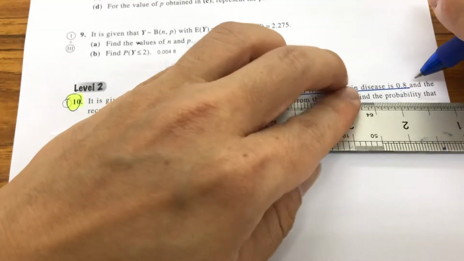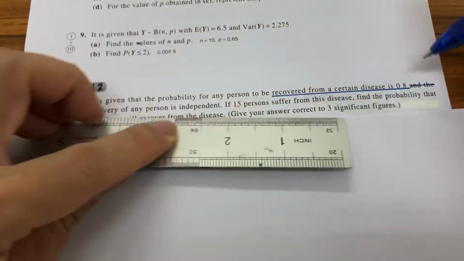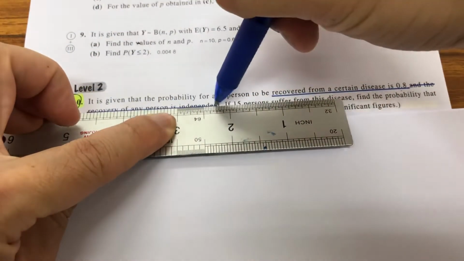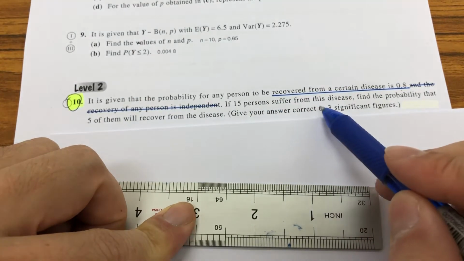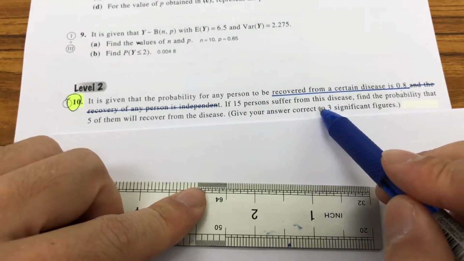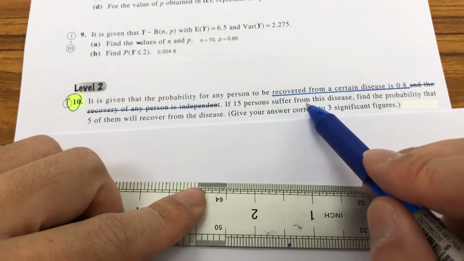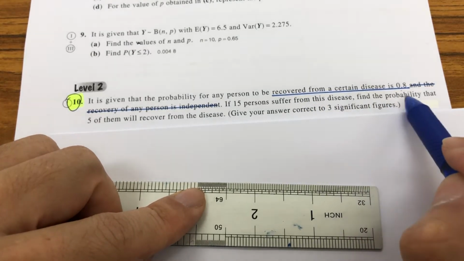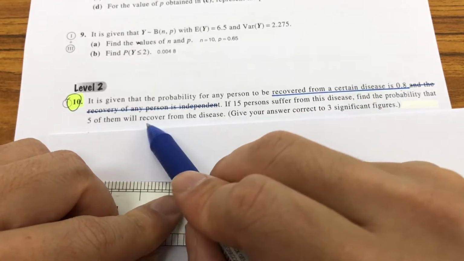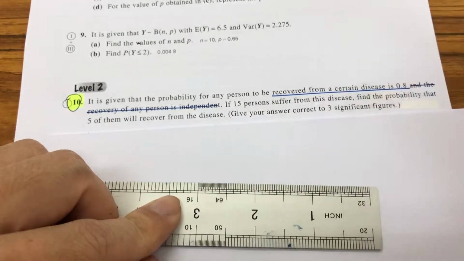That is nothing, so I would like to cross it out and ignore it. If 15 persons suffer from this disease, there are totally 15 people, each of them could recover or not recover. Find the probability that 5 of them will recover from the disease.